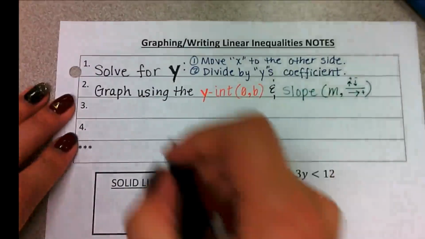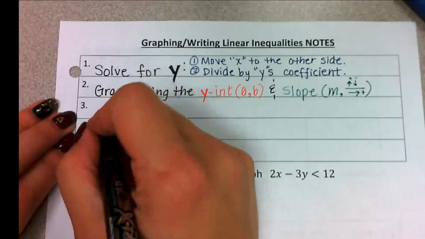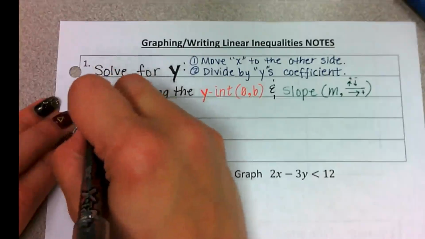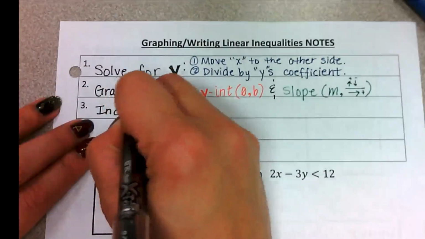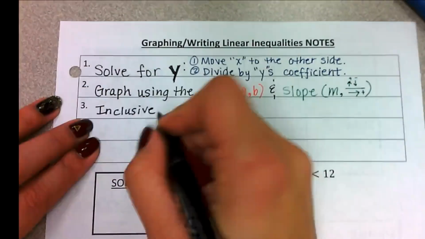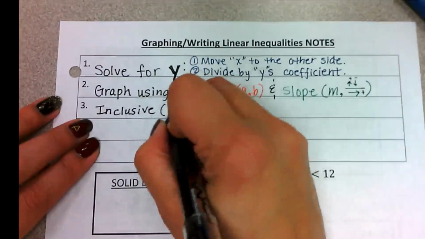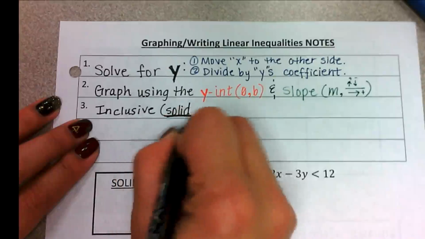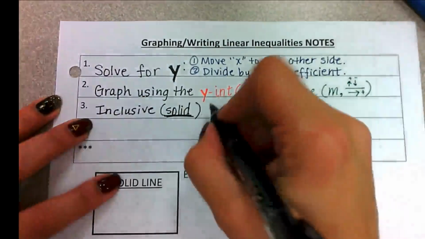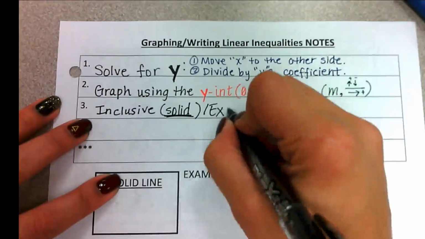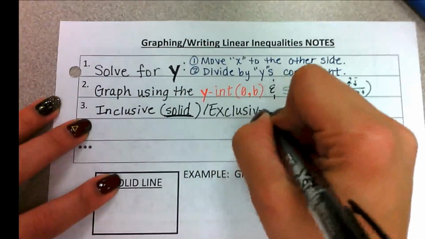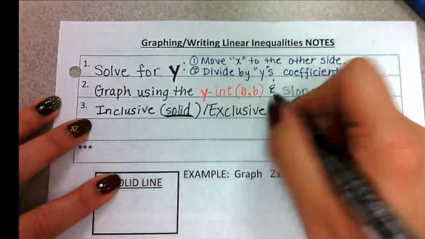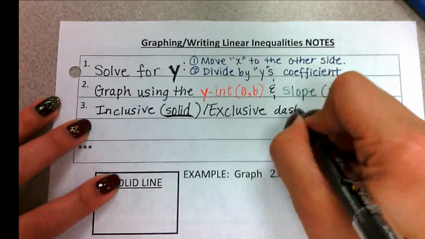Okay. This we've talked about before. Inclusive are solid lines, and exclusive, they are dashed lines.